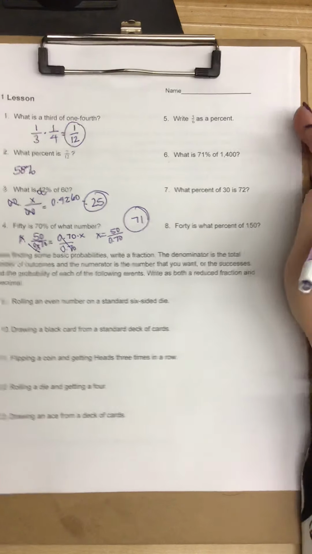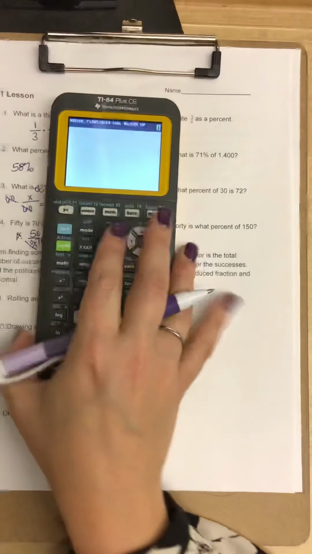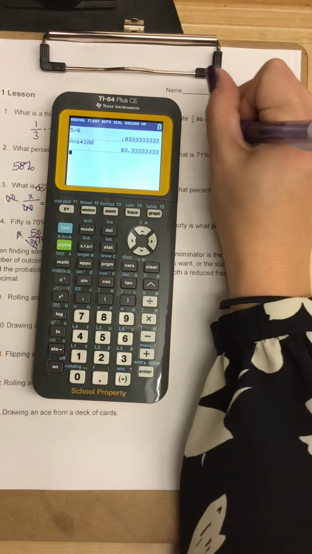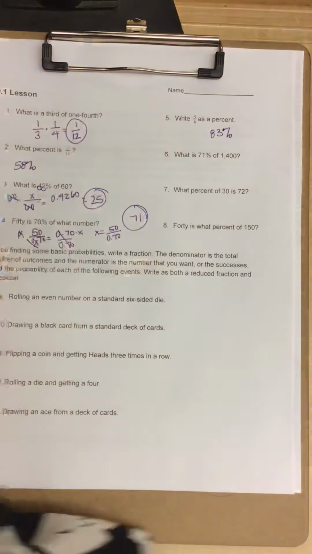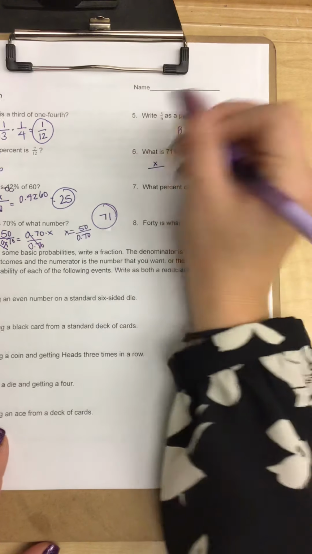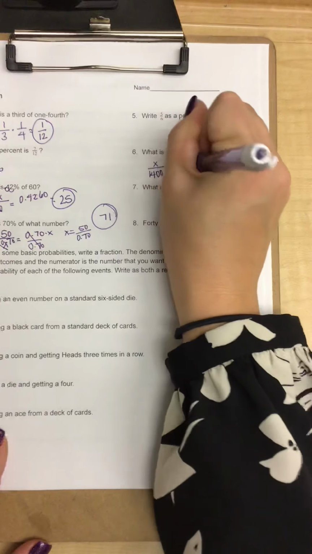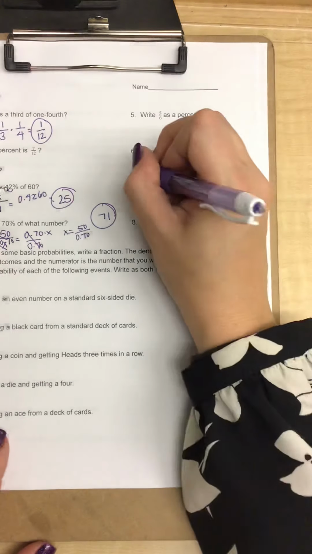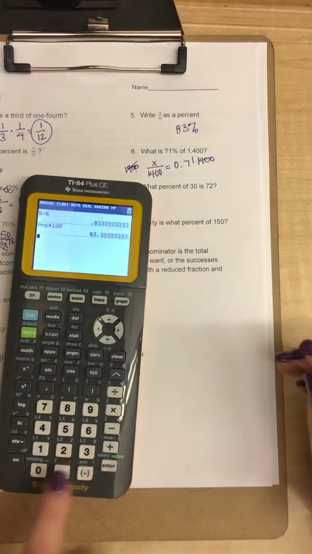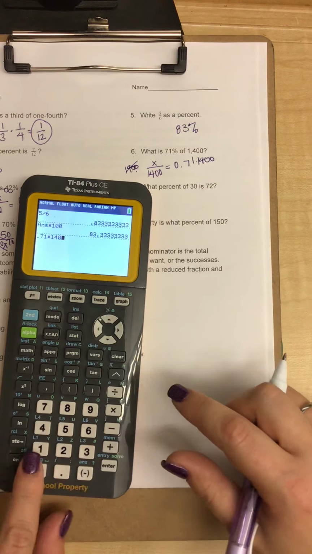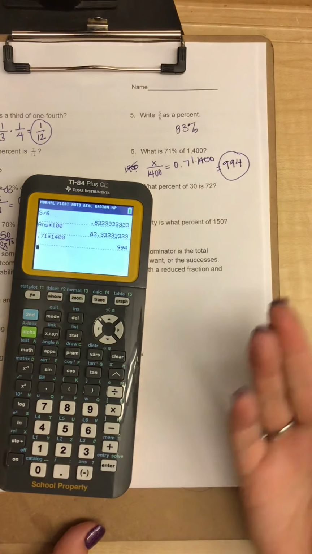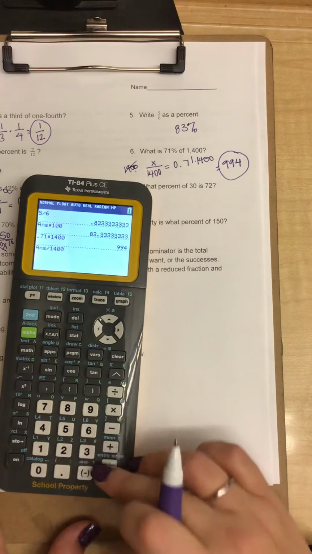All right, this side is very similar to this side. Okay. Write 5/6 as a percent. Remember, we're just going to divide and multiply by 100. So 5 over 6 times 100, and that's going to be 83%. What is 71% of 1,400? So what out of the total 1,400 is 0.71? Okay. So I got to multiply each side by 1,400. Okay. So 0.71 times 1,400 is 994. Okay. And if you're unsure, 994 out of 1,400 will give me 71%.